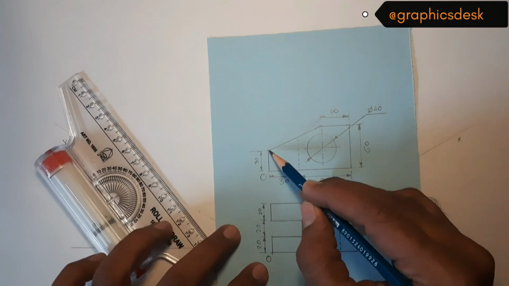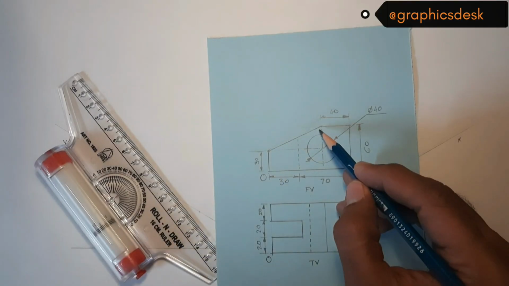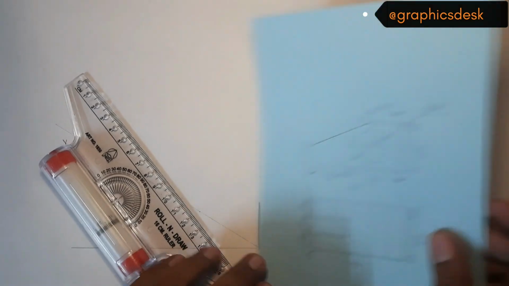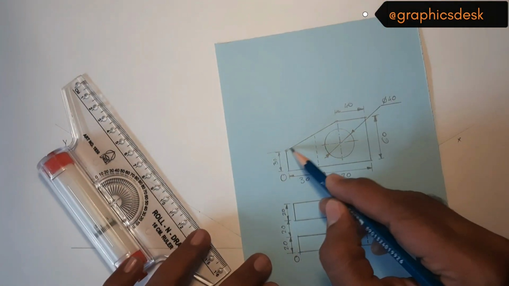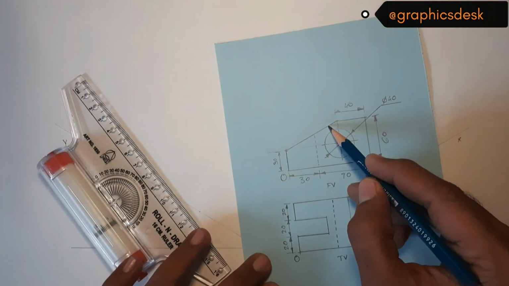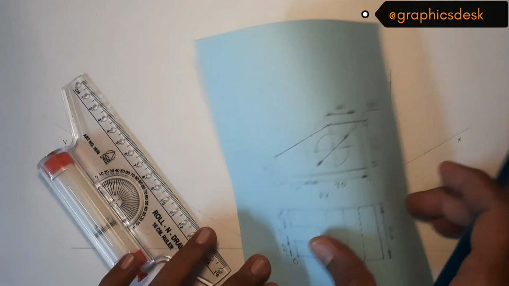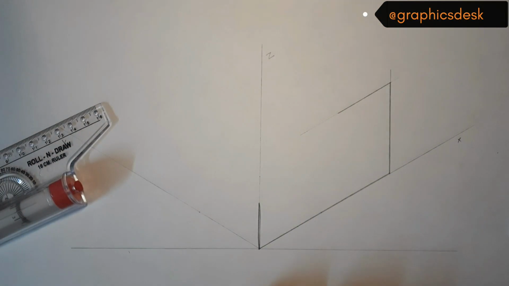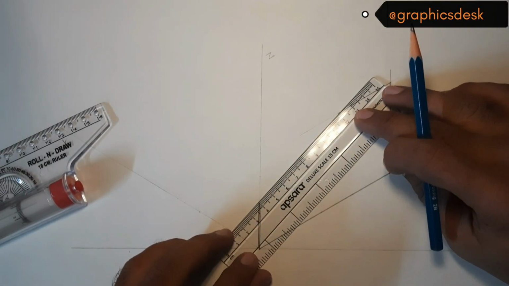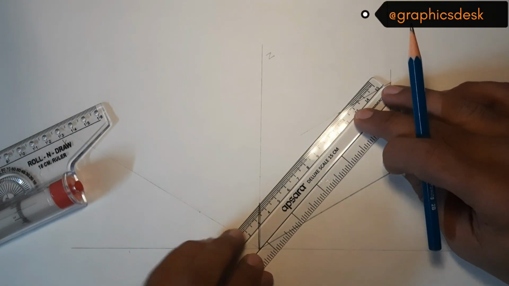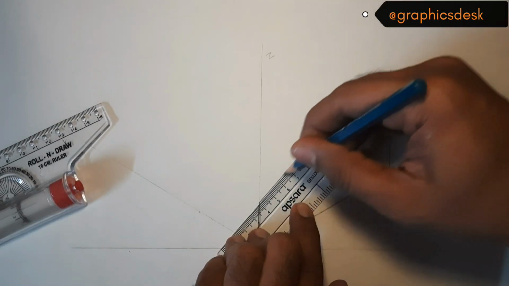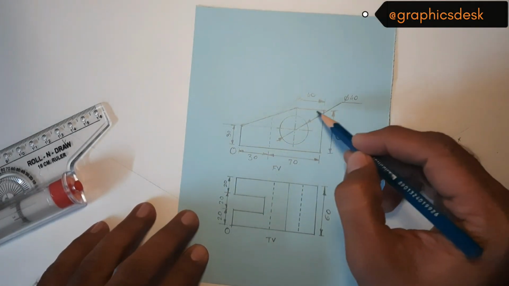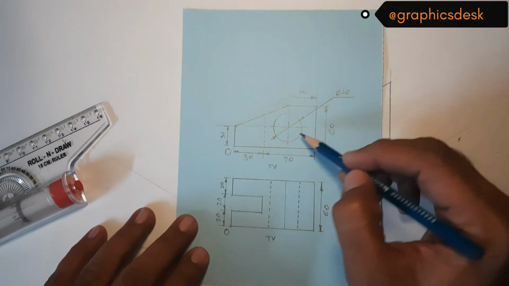So when we connect these two points, it will be a straight line, though it will not appear at the distance shown here. So let's draw that. With that, we have completed this face, which is visible here.